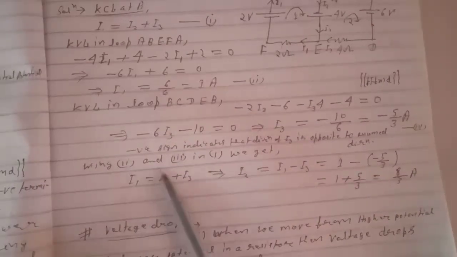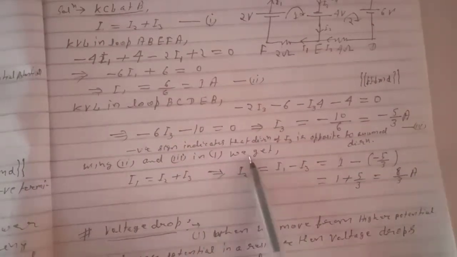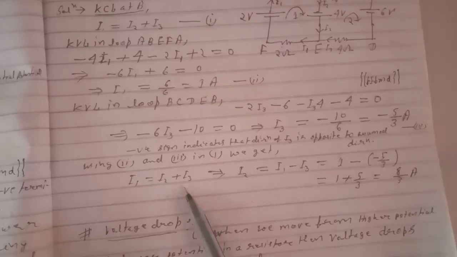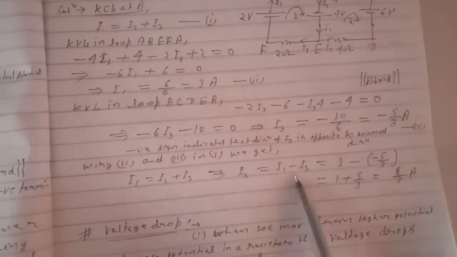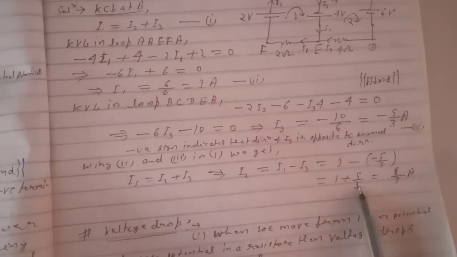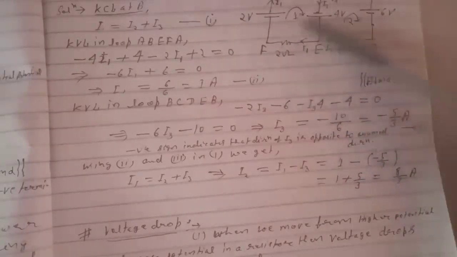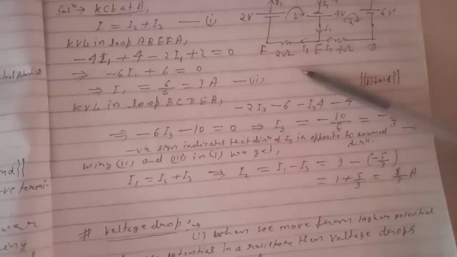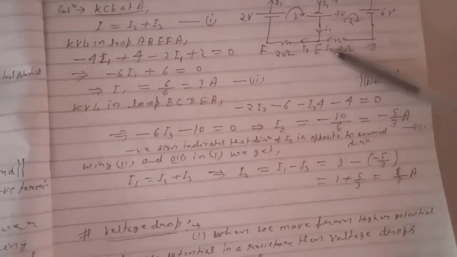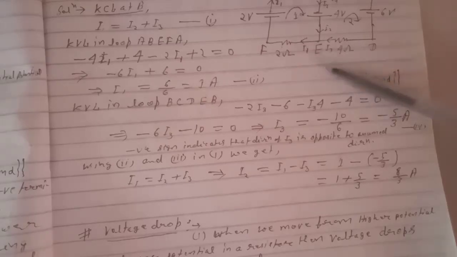Now using 2 and 3 in 1, we get I1 equals I2 plus I3. This implies I2 equals I1 minus I3, which is 1 minus minus 5 by 3, equals 1 plus 5 by 3, equals 8 by 3 ampere. That is the answer. So here we see how we can solve a closed circuit problem by applying KVL and KCL, and we know the rules for how to apply them. So we can solve any type of problem applying these rules.